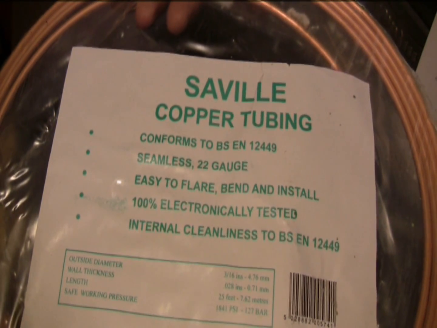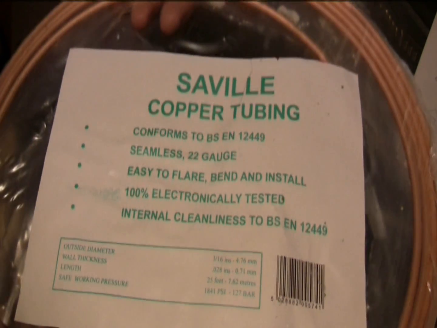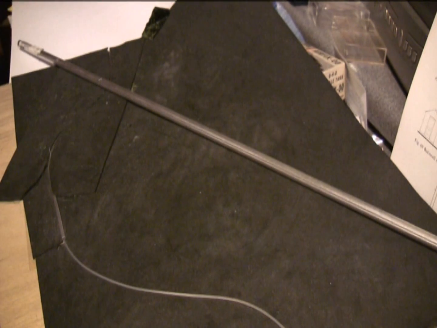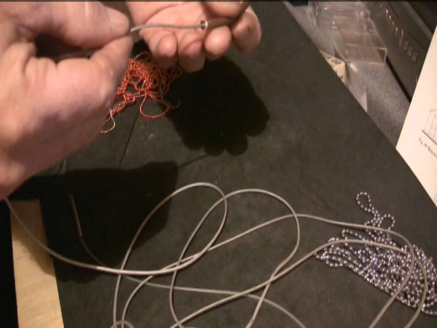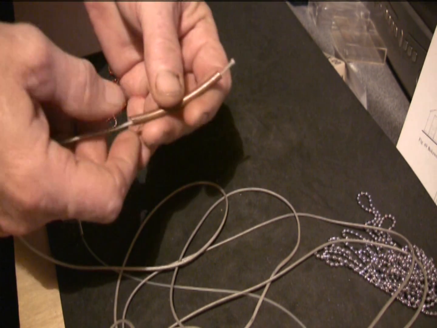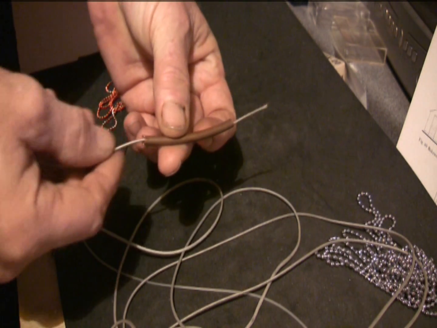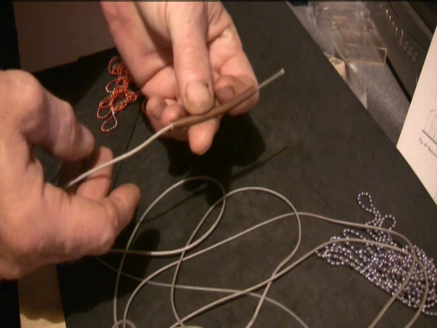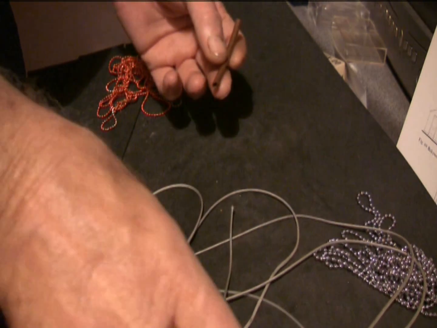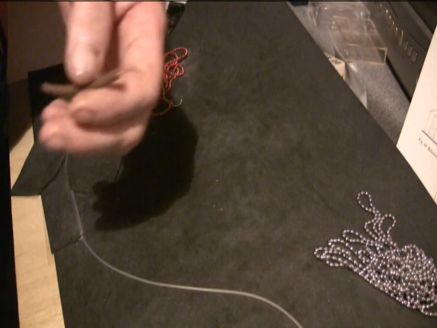To go around the fields I needed something a lot longer, and this is copper brake tubing from the local car spares shop. You then obviously need some kind of cord or chain. The nylon cord used in vertical blinds and roller blinds is absolutely ideal, and that's what I've used on the section coming down over the road bridge and into the station yard.